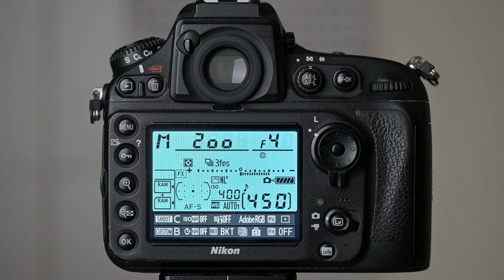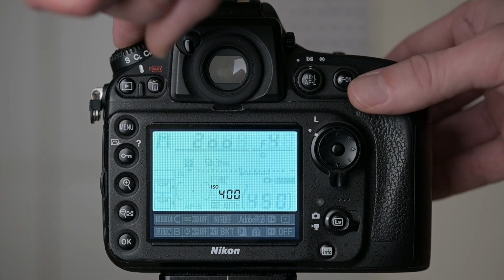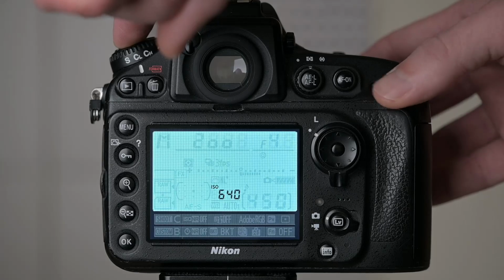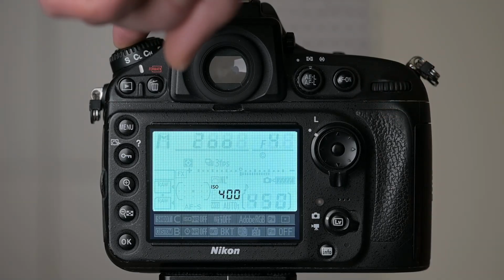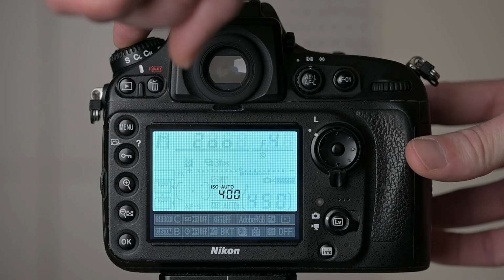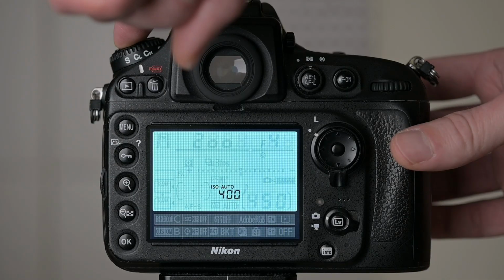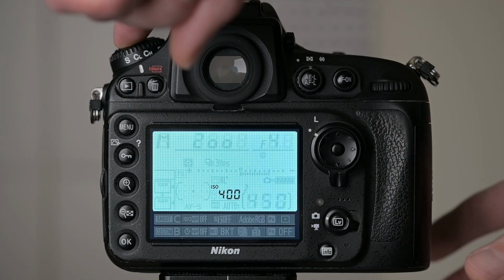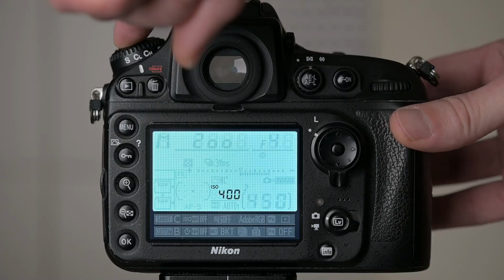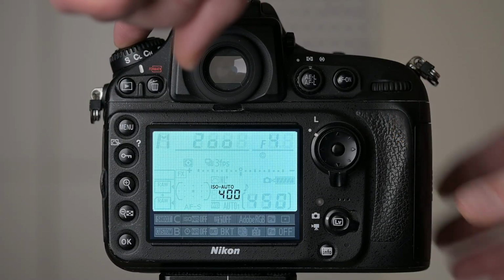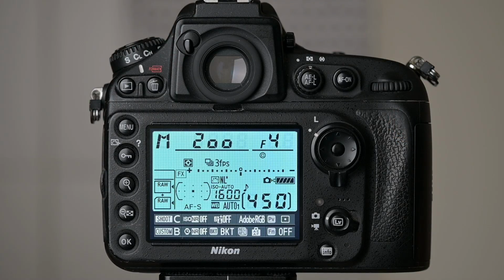All you need to do is press the ISO button, and instead of changing the ISO to a specific value, which is what you do with the rear dial, you use the front dial, and you can switch on Auto ISO. If you keep turning that front dial, it goes off and on. So this is now on, off, etc. You just switch it on, and there you go.